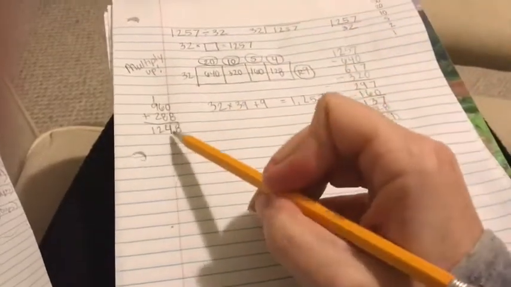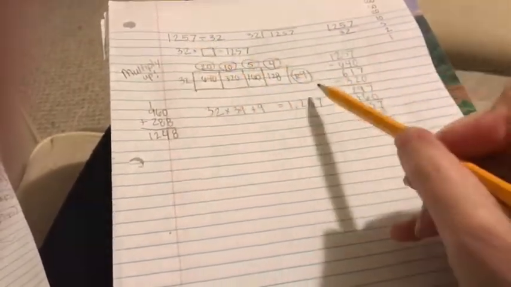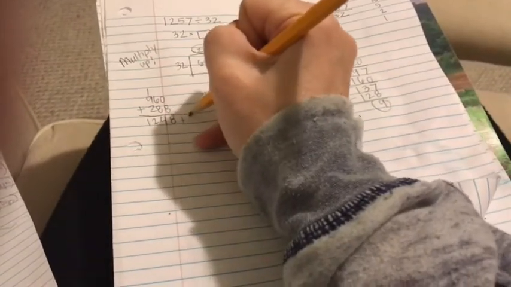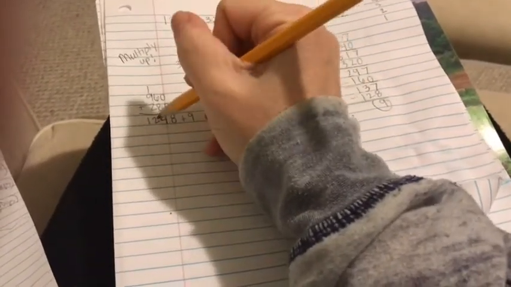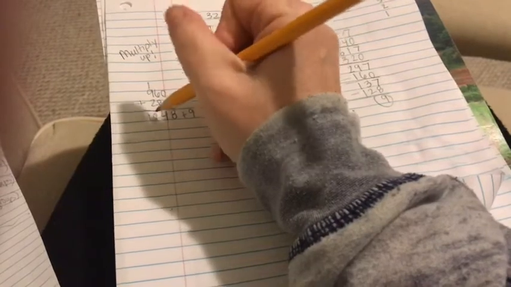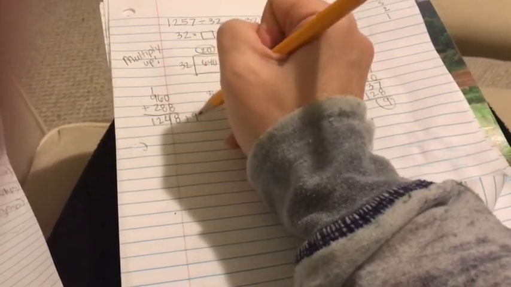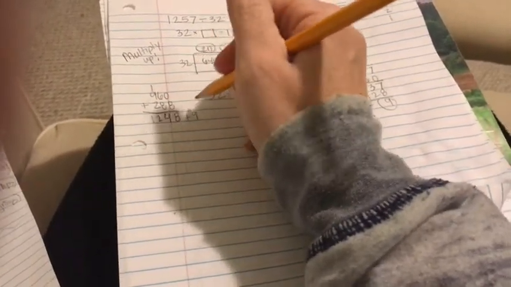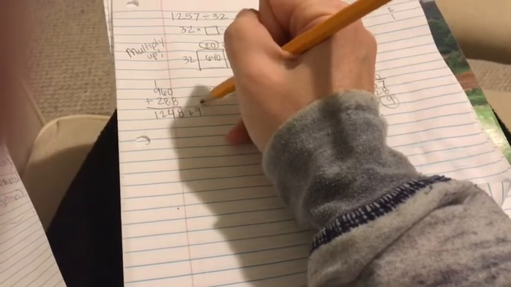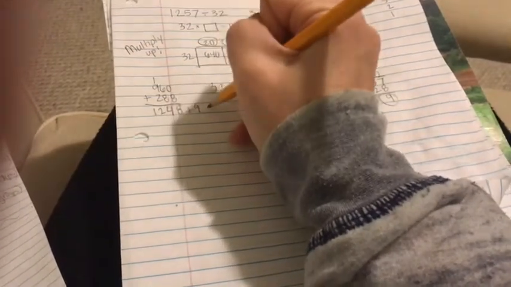So there I'm at 1,248. I just need to add that 9 on there. When I add 9, I always think add 10 and take 1 off. So 1,248 plus 10 would be 1,258. But then since that's 1 extra, I would have to take it off.